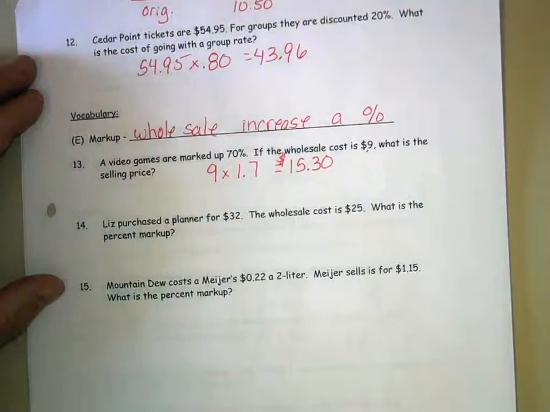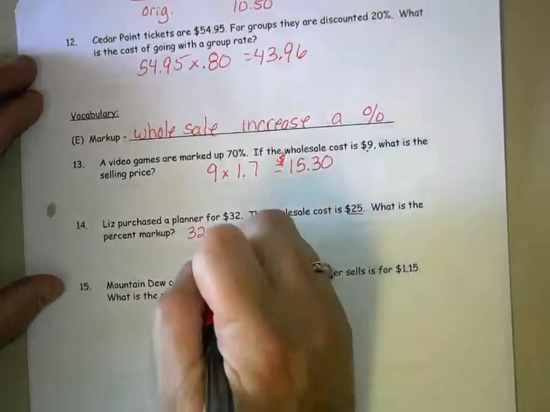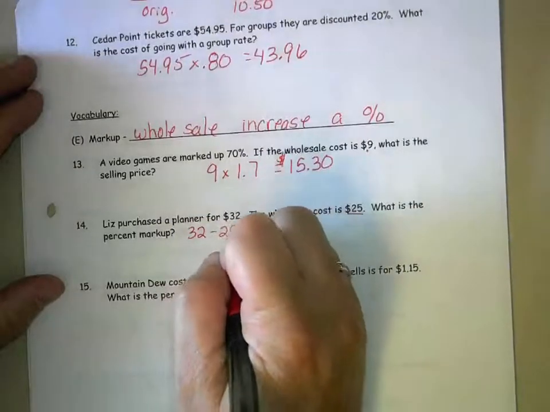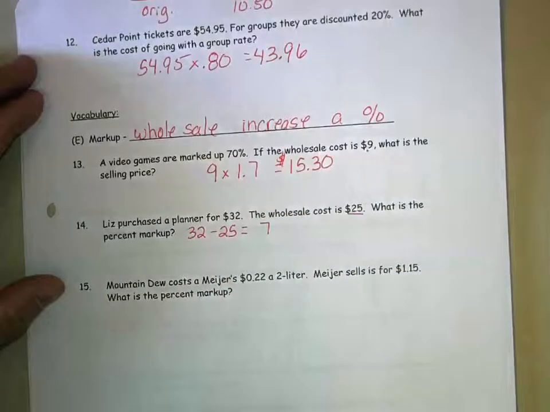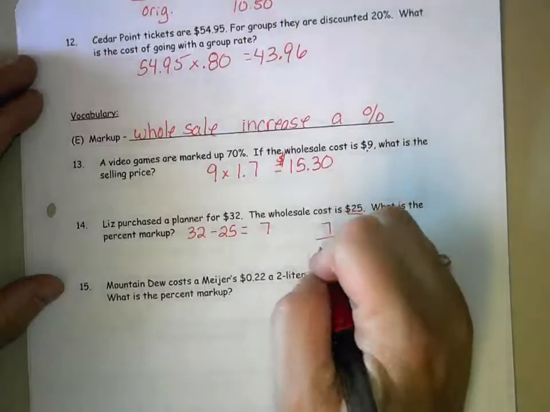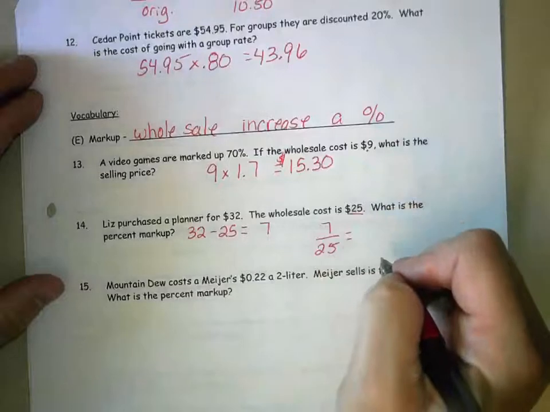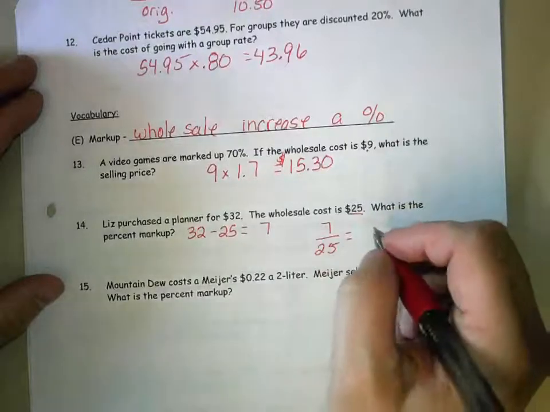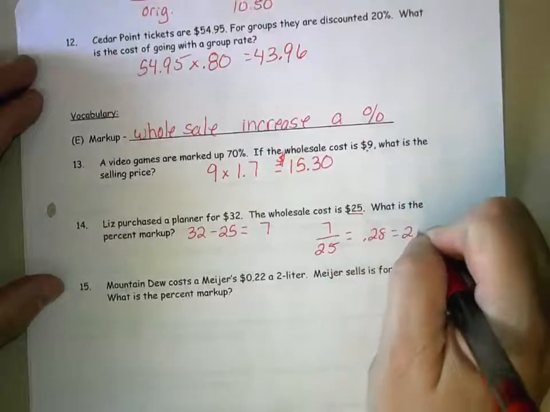Number 14, Liz purchased a planner for $32. The wholesale cost is $25. So that planner is marked up $7. And we need to take that $7, divide it by the original amount, which is the 25, and 7 divided by 25 is 0.28, which is 28%.